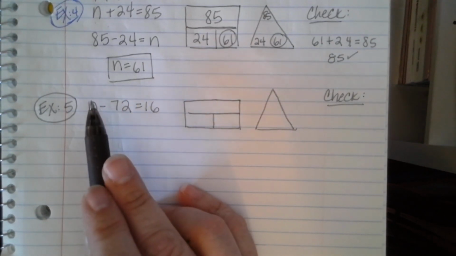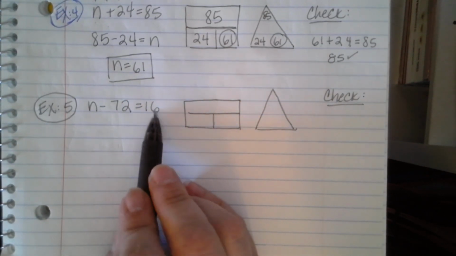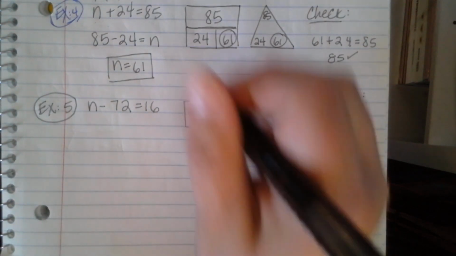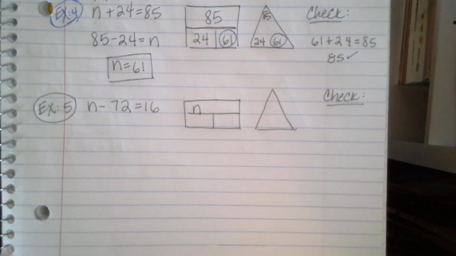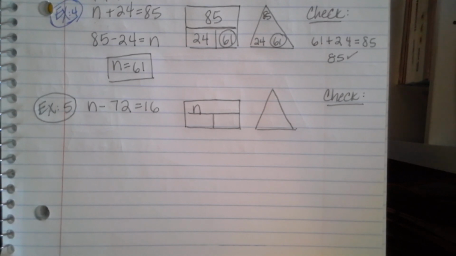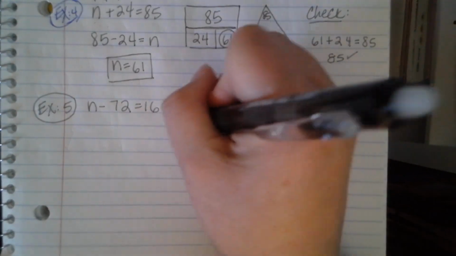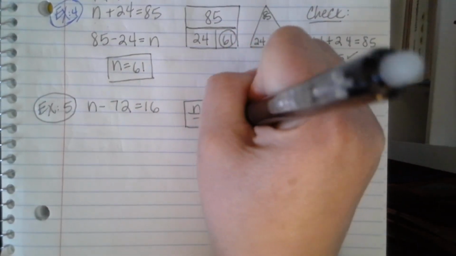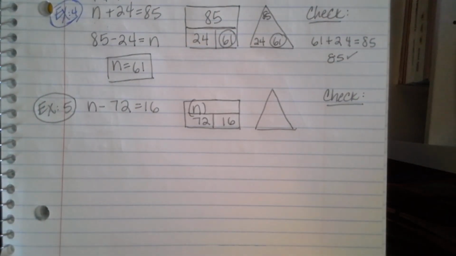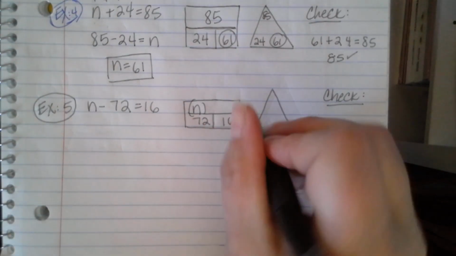N has to be bigger than 72 if 16 are going to be left over. So N is definitely the whole number. What does that mean for 72 and 16? Hannah, you may answer my question. What is 72 and 16? They're the parts. So let's plug them in down here. They are the parts. The N is the whole.